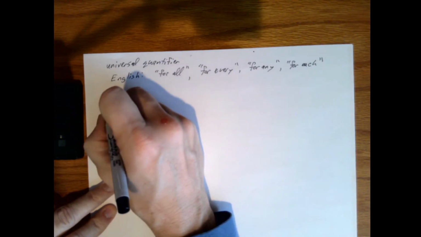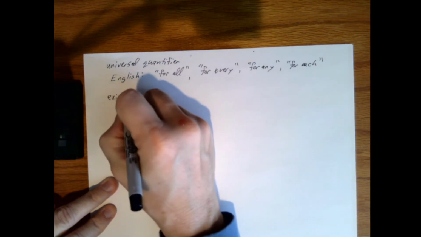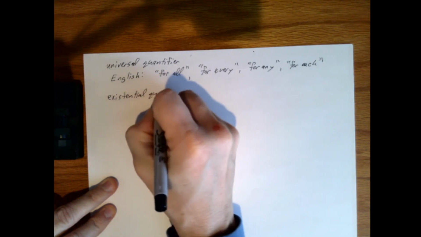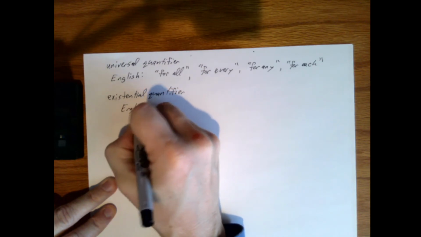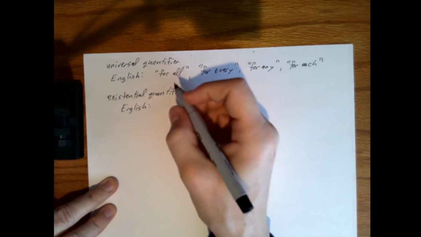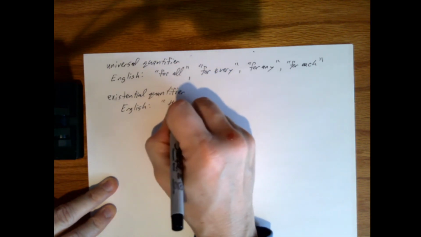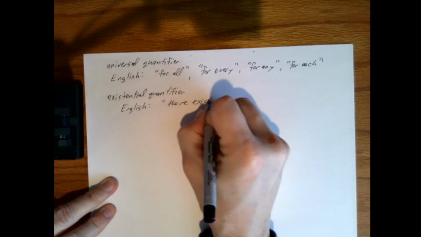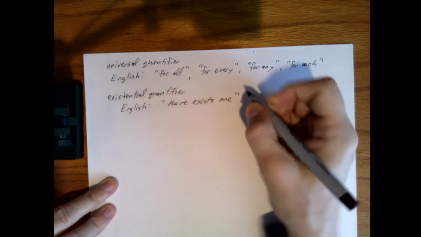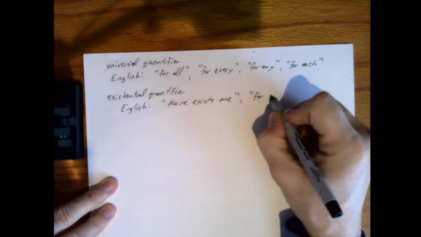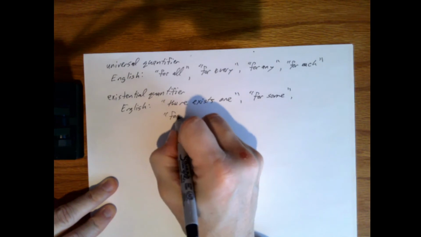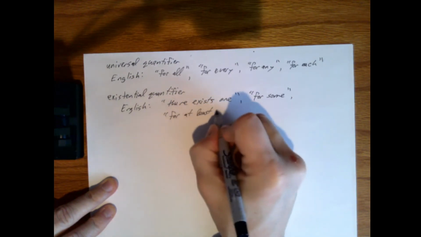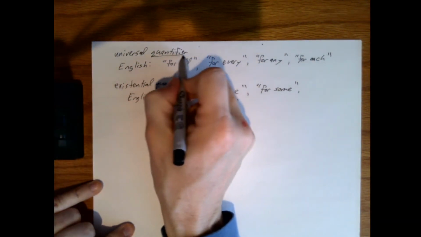And then for the existential quantifier, in English, this would be written as things like there exists one, for some, for at least one, and so forth. Okay? So these are quantifiers.